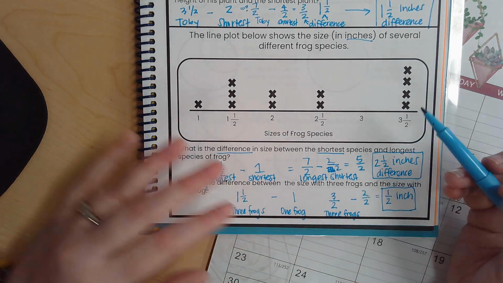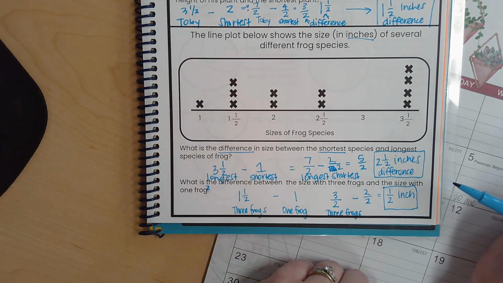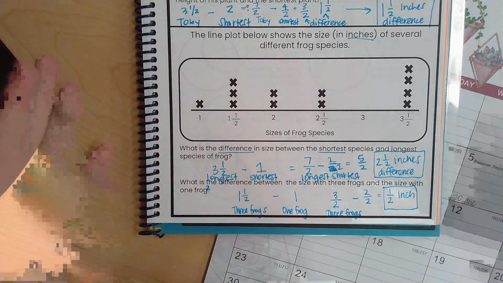Okay, so a good strategy with word problems is to label everything that you're doing to help you make sure that you know what all your numbers represent and that you did what the problem is asking.